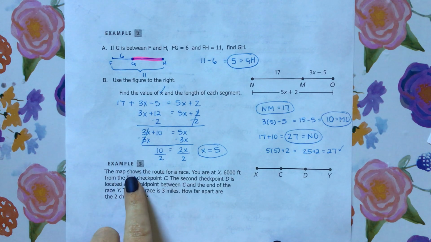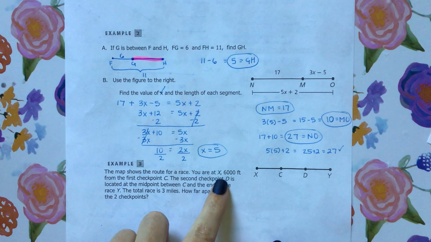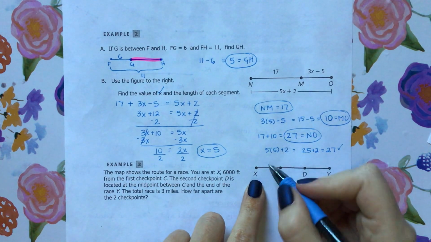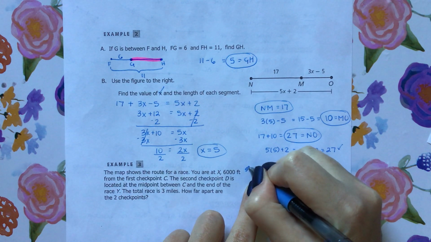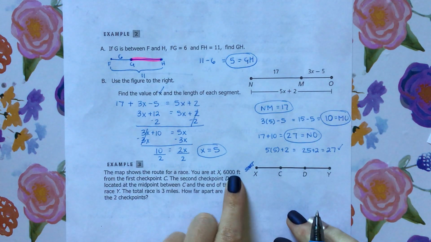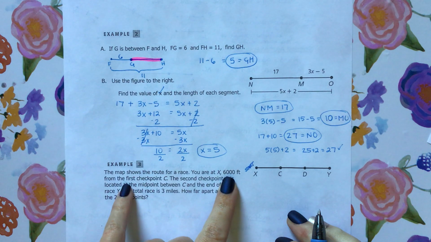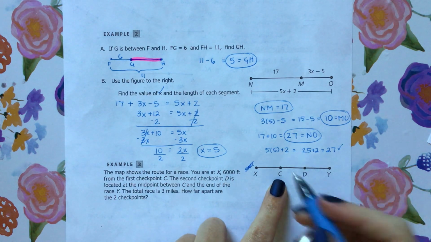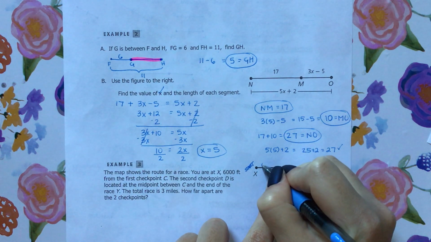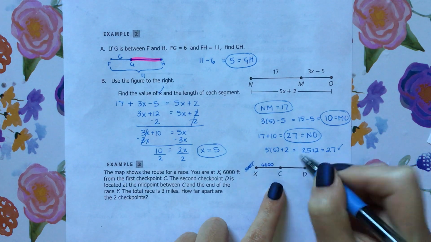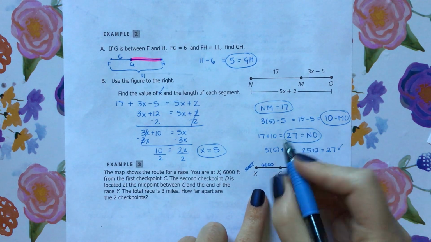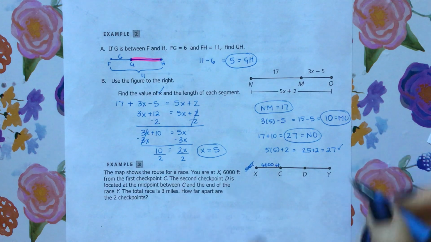So first off, it says the map shows the route for a race. You are at X, so this is the start. And it is 6,000 feet from the first checkpoint, which is C. So right off the bat, we know we have 6,000 feet from X to C. I'll go ahead and put the feet symbol in there.